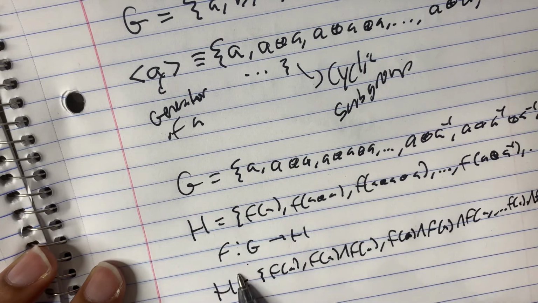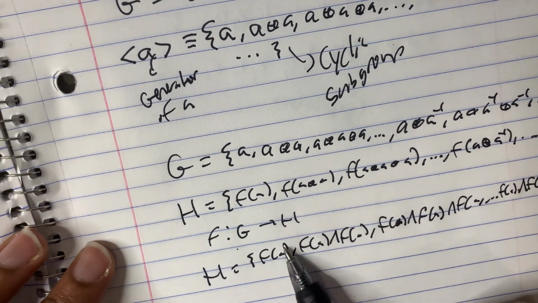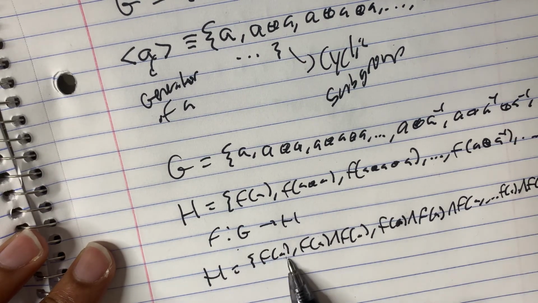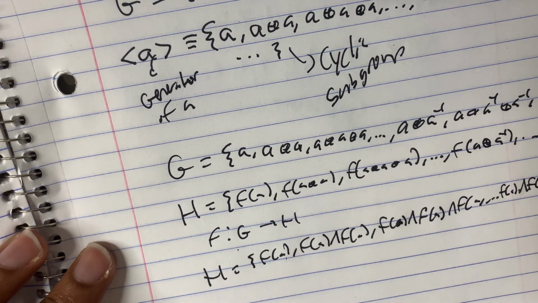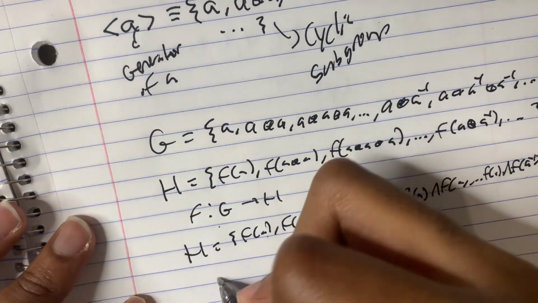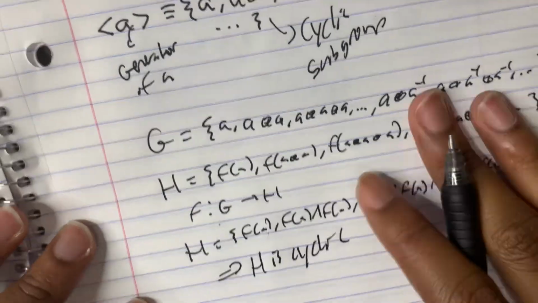And H is exactly cyclic, right? Since there is one element of H, that being F of A, that will generate the entire group of H, right? You just operate F of A by itself over and over again, and by the inverse of it over and over again, and we get the group H. Therefore, H is cyclic. That's our proof.